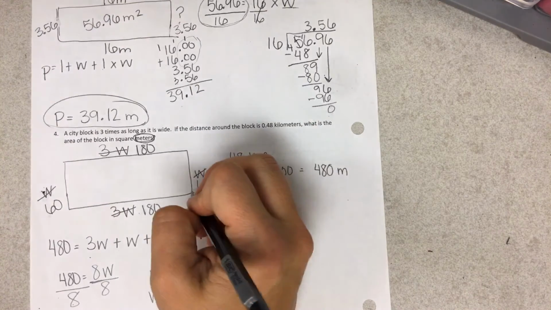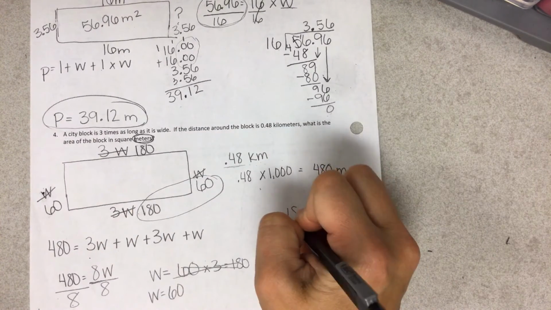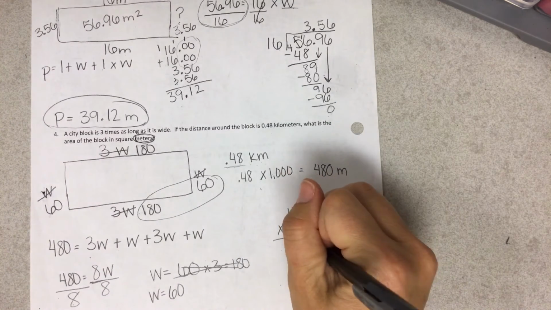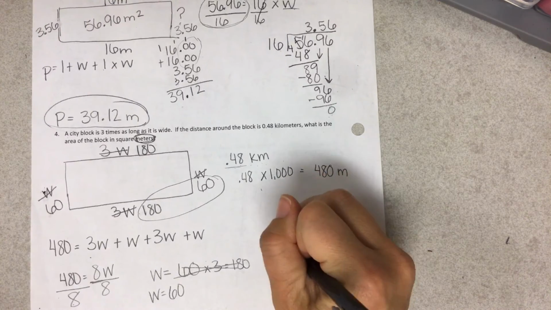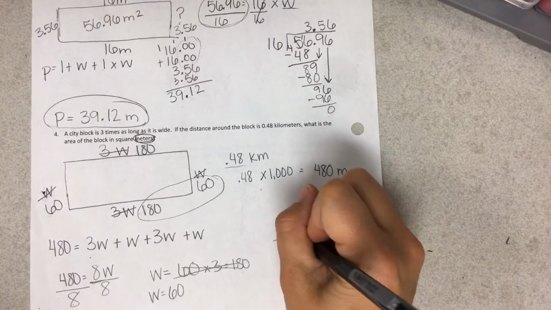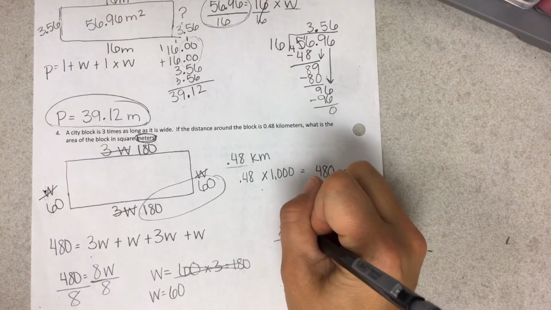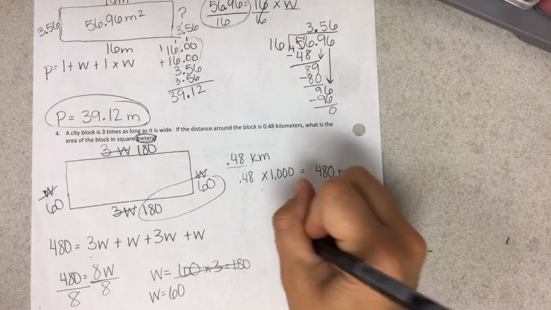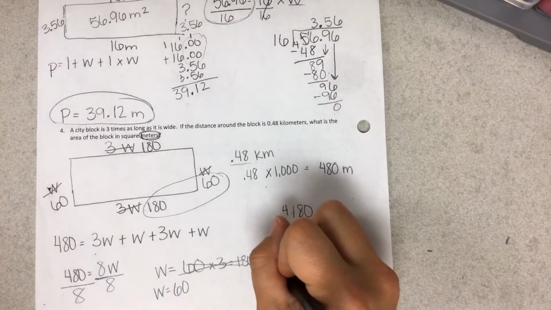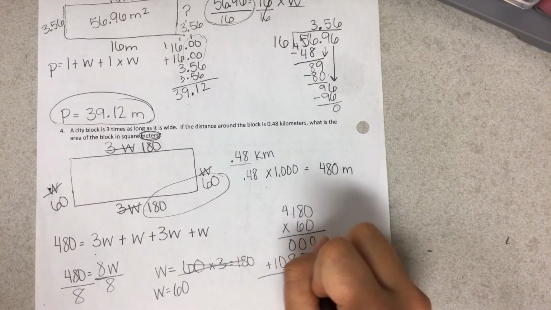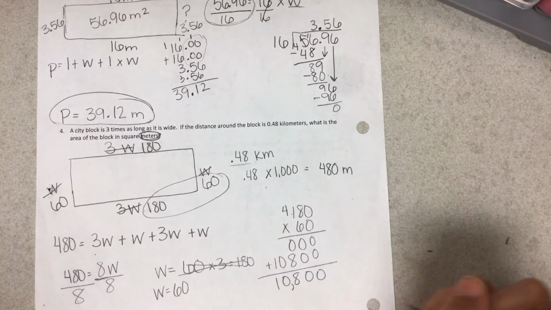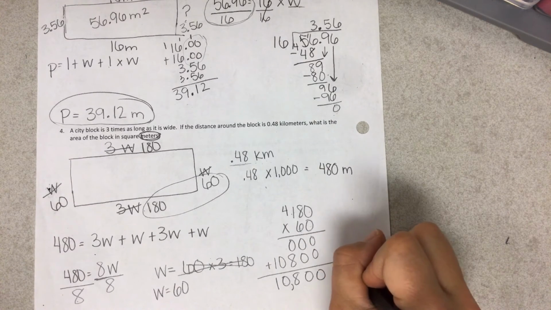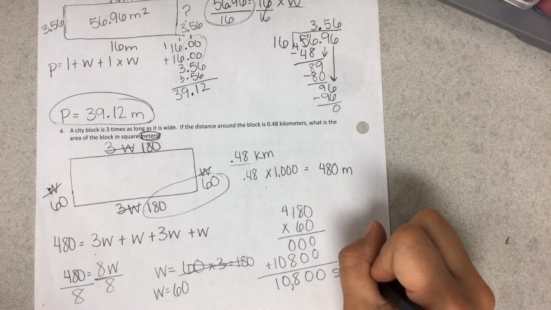So then what I can do to find my area is I'm going to multiply these numbers. So I'm going to do 180 times 60. Okay, so I can go through and do 0 times 0, 0 times 0, 0 times 0. Then I'm going to have 0 because it's 60. 0 times 6 is 0. 8 times 6 is 48. Regroup my 4. 6 times 1 is 6 plus 4 is 10. And I add it up. The area of the block is 10,800 square meters.